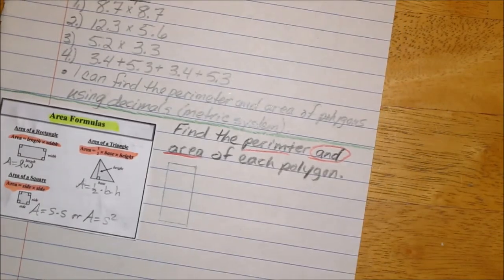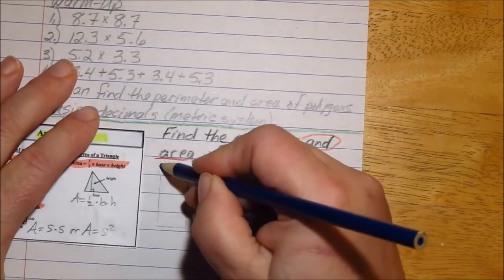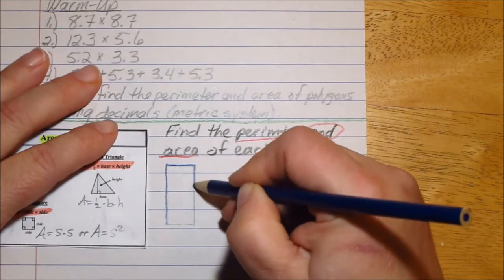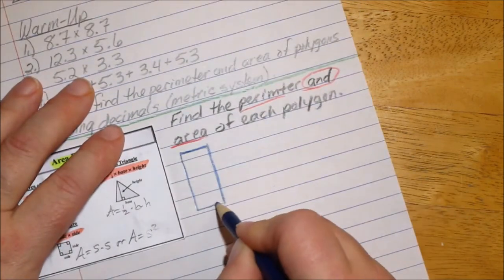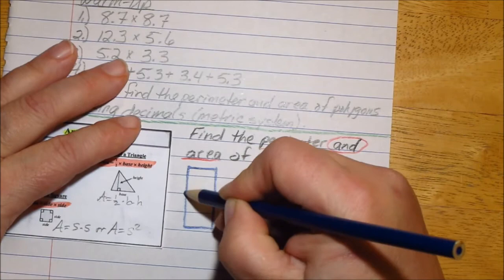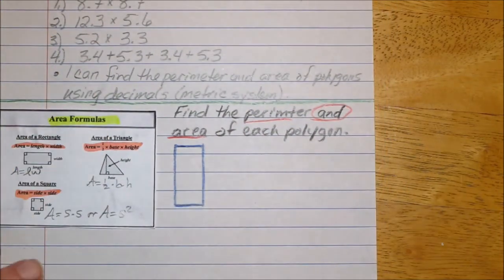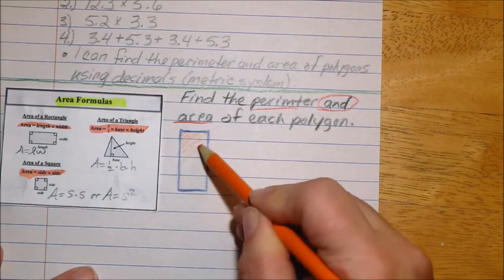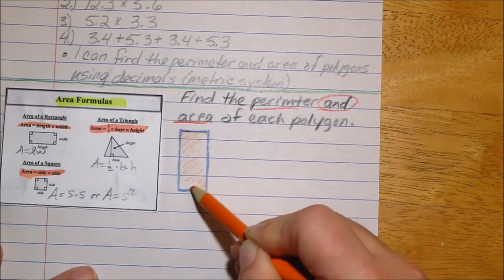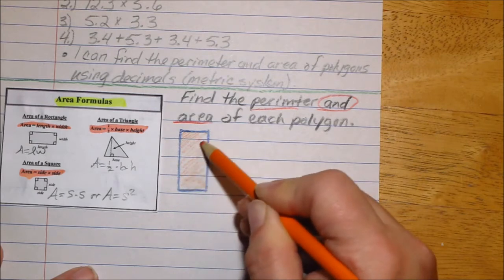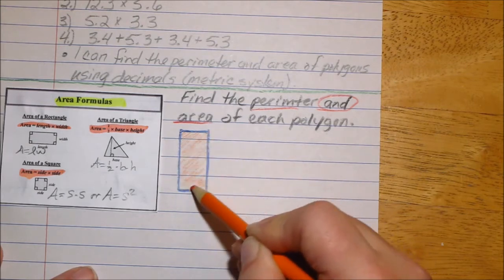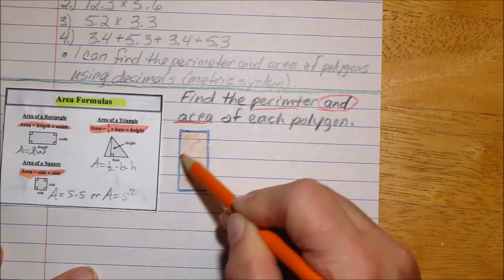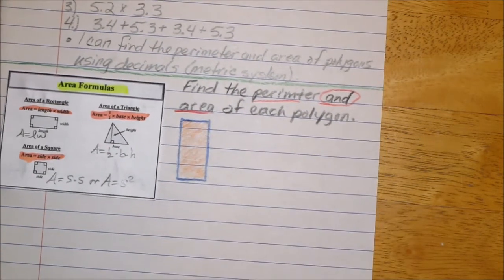So I will use my dark blue pencil to emphasize the perimeter of my shape here. This is the perimeter of my polygon, my rectangular polygon. Perimeter. And then I'm going to use my orange to shade in the area of my polygon. The area inside the perimeter of my rectangle is area. Okay, so the blue is perimeter and the orange is area, the grid inside the perimeter.